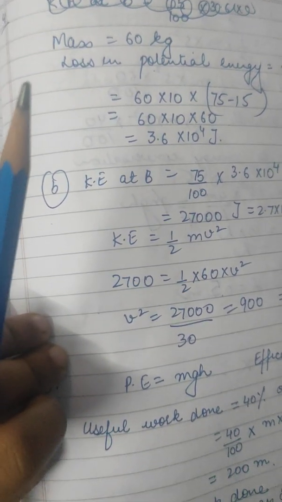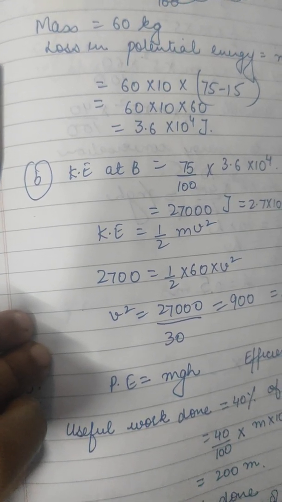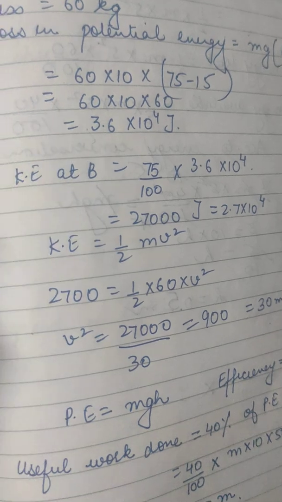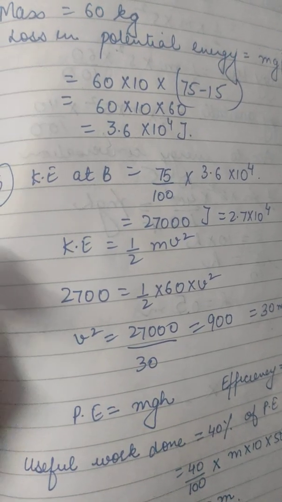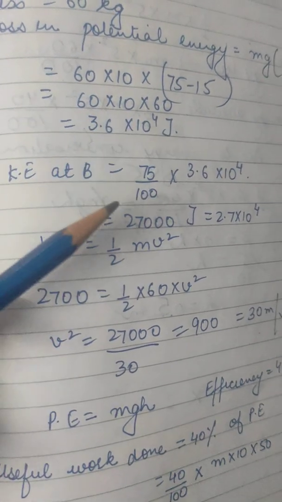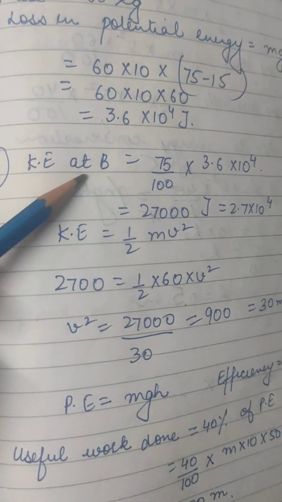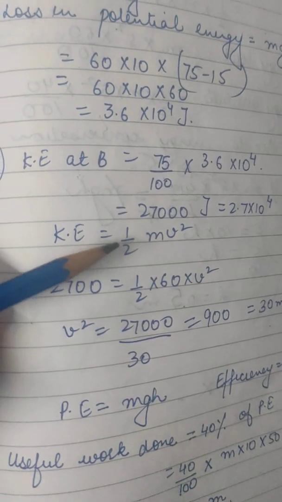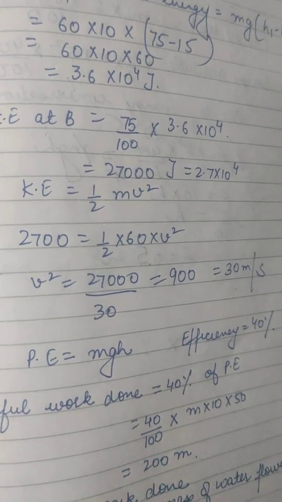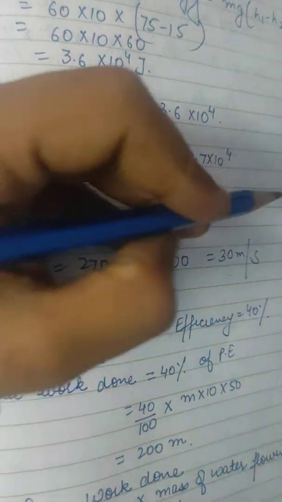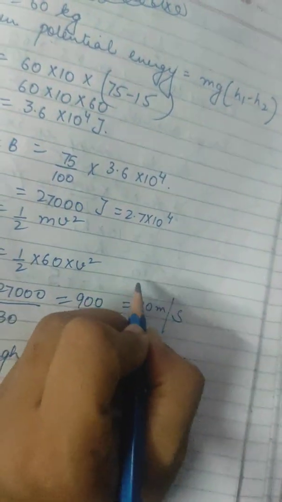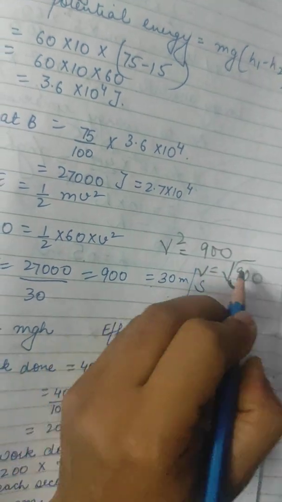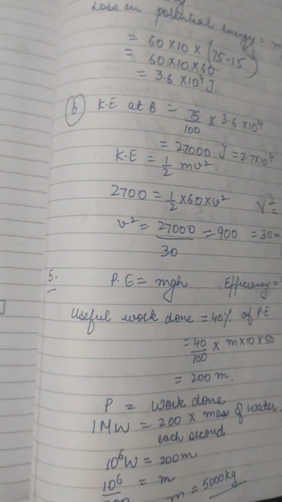The second point they are saying, if 75% of the energy at A becomes kinetic energy, so you will find out 75% of this. 75% of this will give you the value of the kinetic energy at B. Calculate the speed. So basically they have given you the value of the energy at the point B. We have calculated the 75% of this energy, and you also know the value of m. So by putting the values, we can find out the value of v. So v square is coming out to be 900. When you take the square root, v is equal to the root of 900. The 9 will give you 3, and because of the two zeros, a 0 will be there. So here it is 30 meter per second.